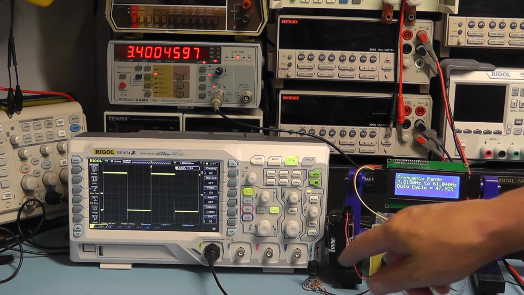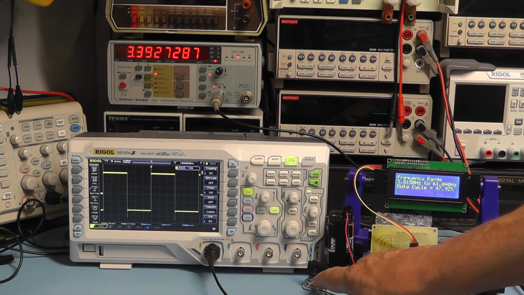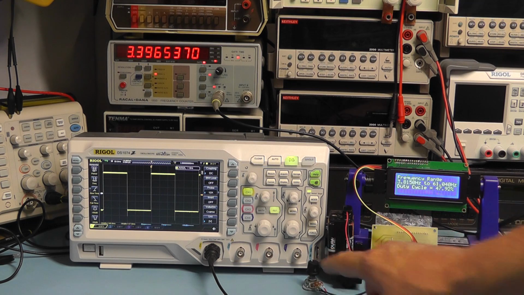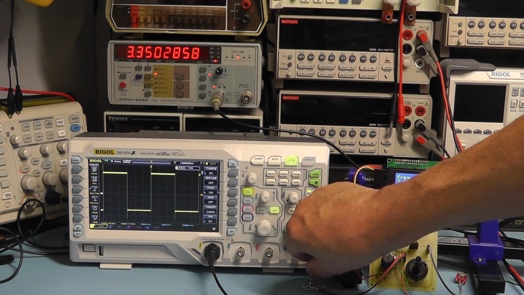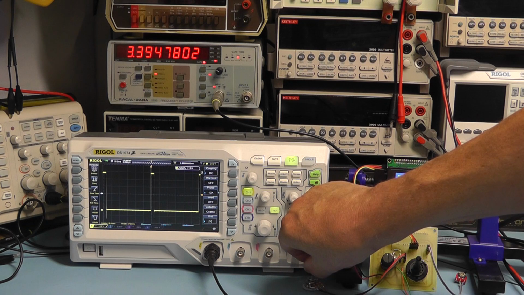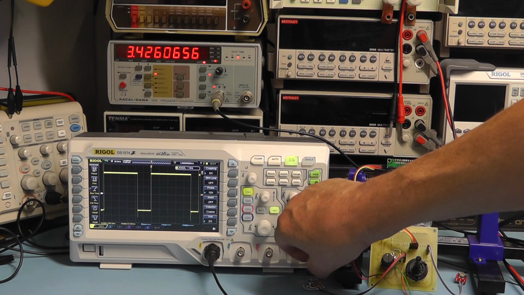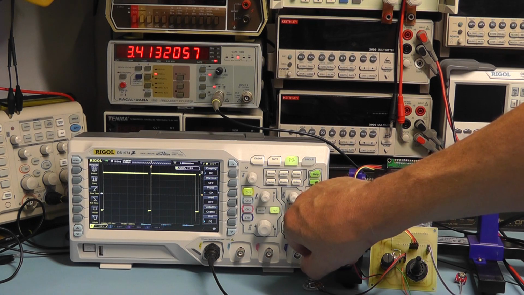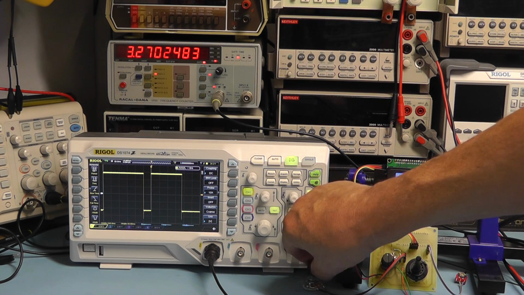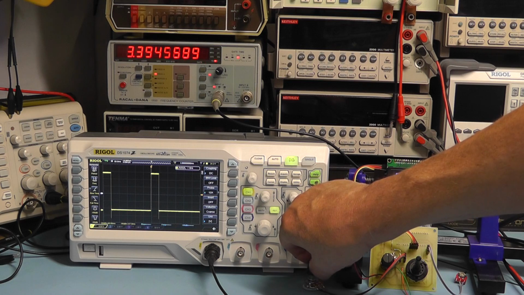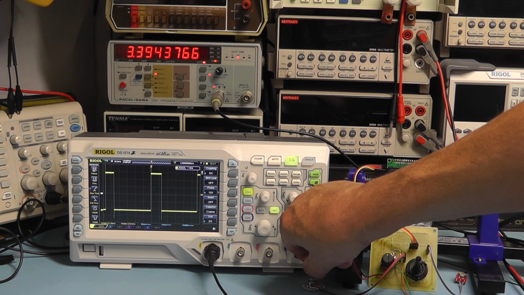and if I alter the mark space ratio, the duty cycle control there, you can see we can change the duty cycle of that square wave from 5% to 95%. I'll just leave it there for the moment.